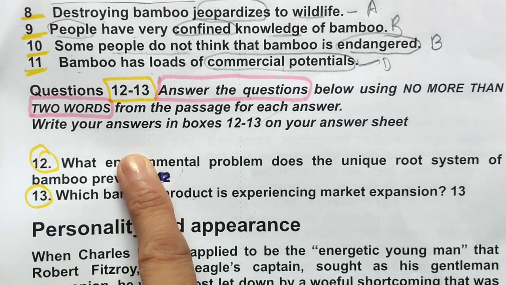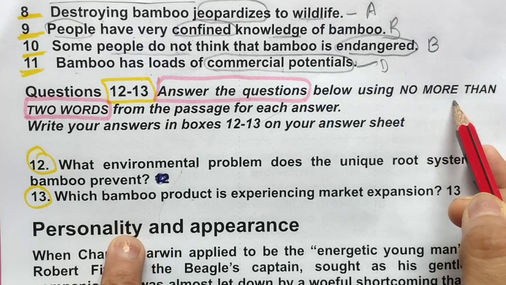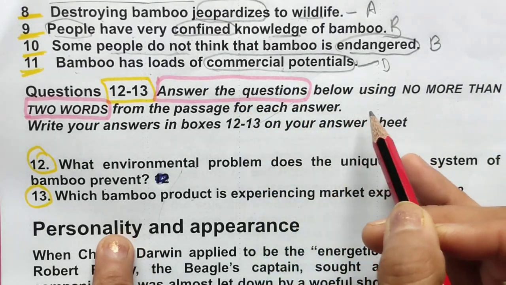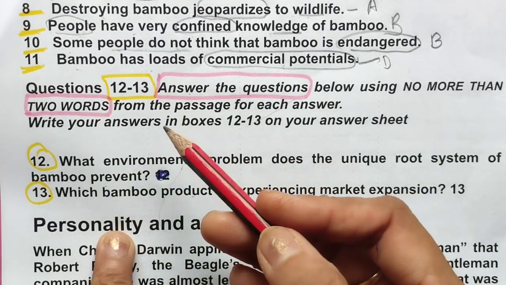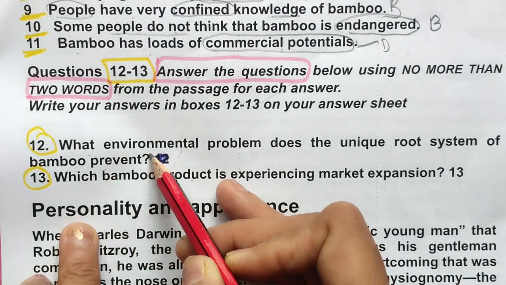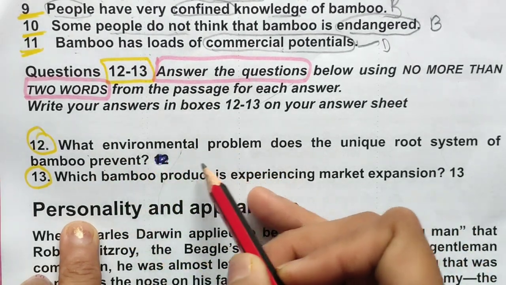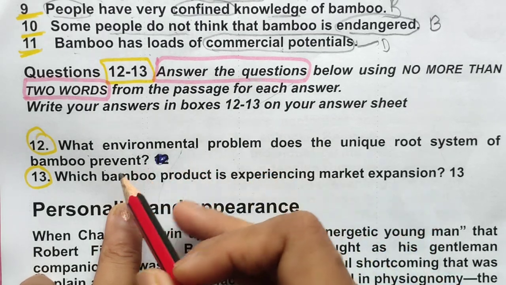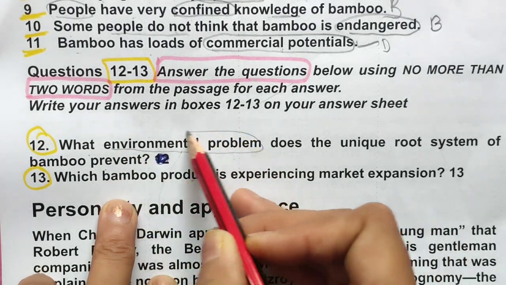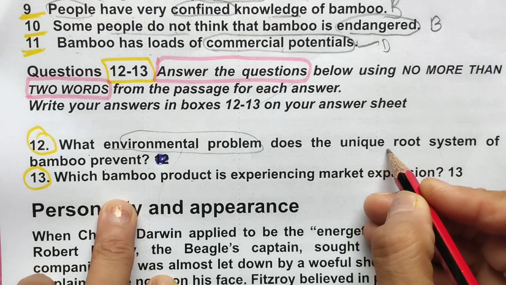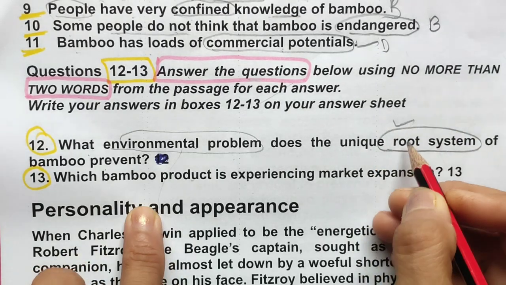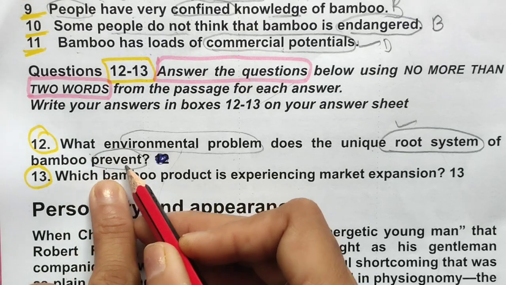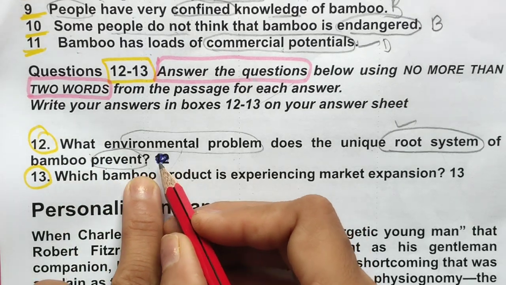Now 12 and 13 questions we have to do. This is a short answer type question. Not full answers, we will give only 2 words or 1 word as the answer. So the same thing I will be following. I will read the question statement, come out with keywords and try to understand its meaning. What environmental problem does the unique root system, we have read this root system in one paragraph, of bamboo prevent? So what were they preventing? Soil erosion they were talking about.